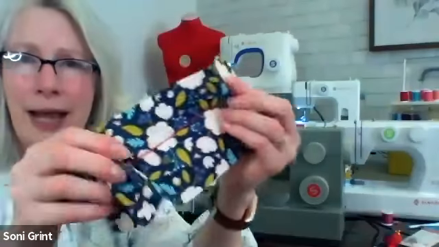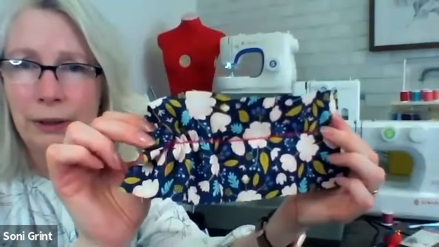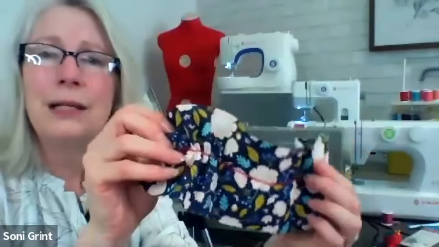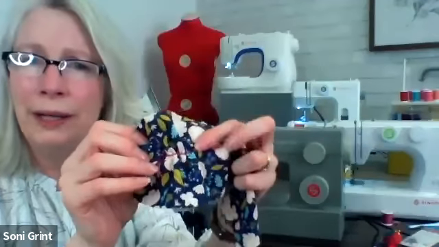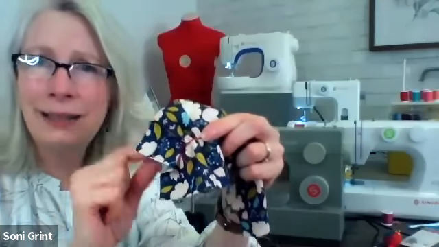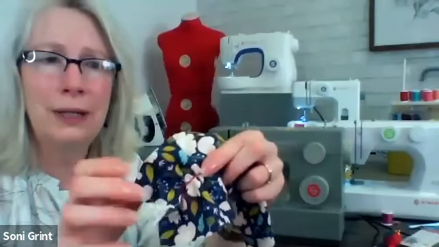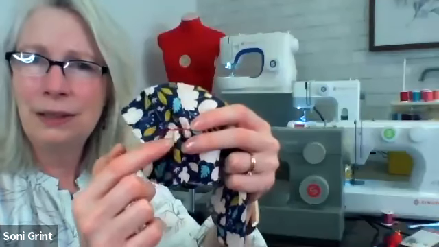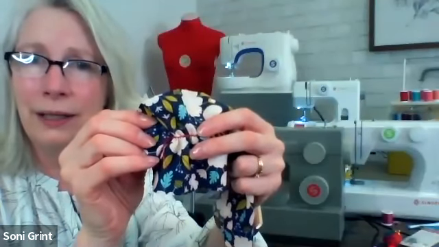For the zigzag, for gathering over a cord, my stitch width is 3, so kind of wide, not as wide as it'll go. I like it to be not quite so wide because I want it to be a little close to that cord size, right?